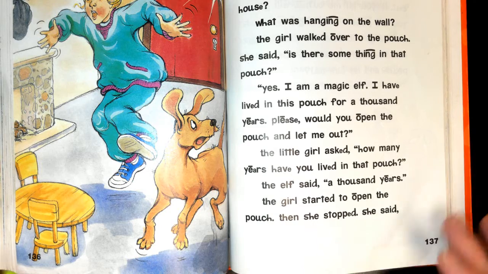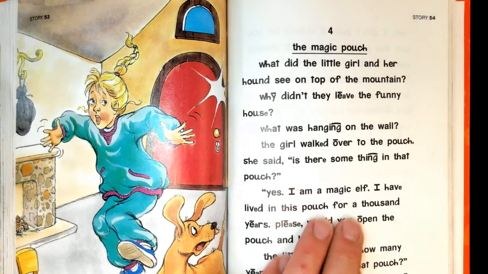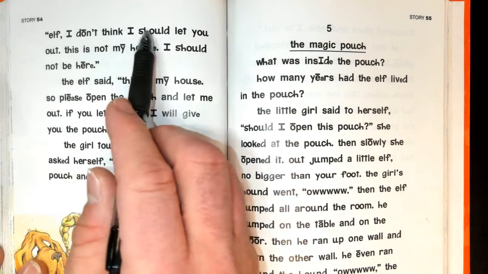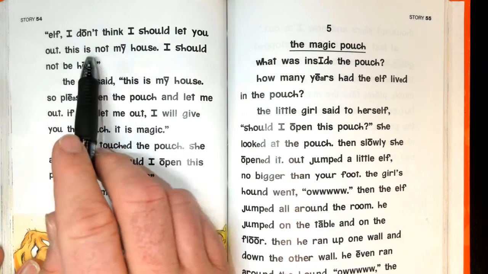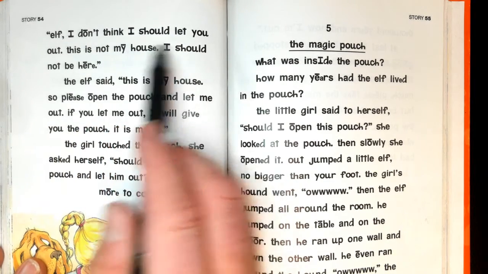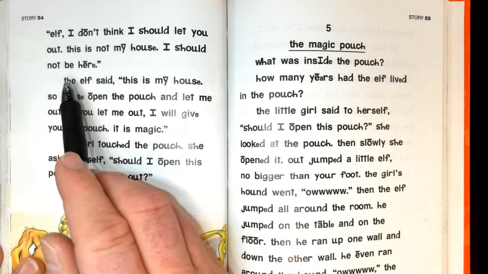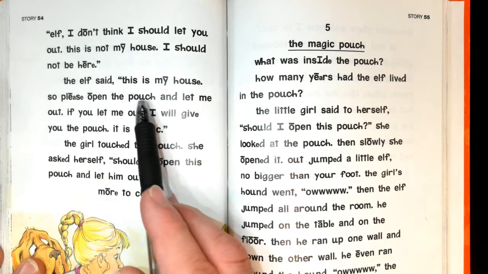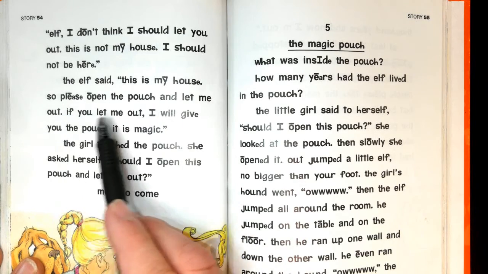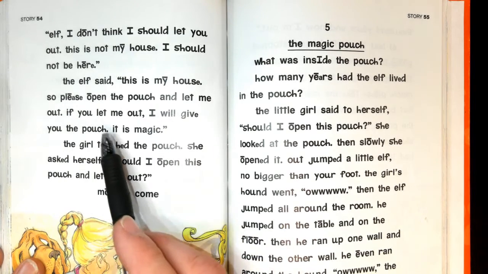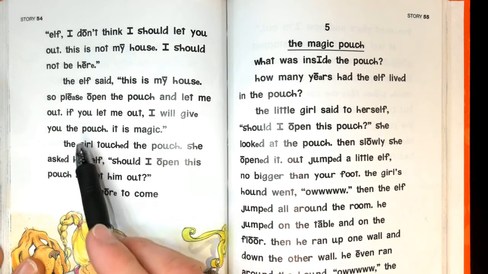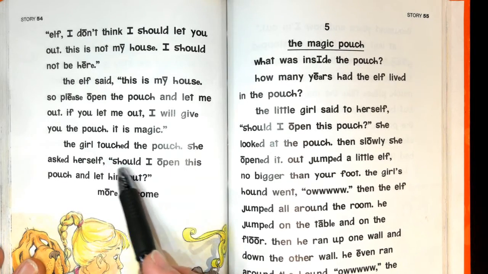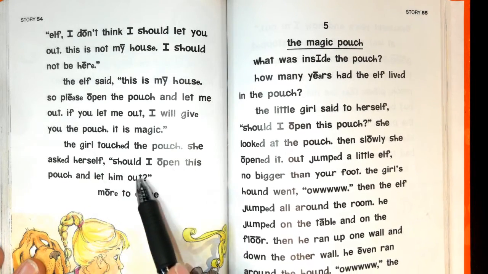Then she stopped. She said, "Elf, I don't think I should let you out. This is not my house. I should not be here." The elf said, "This is my house. So please open the pouch and let me out. If you let me out, I will give you the pouch. It is magic." The girl touched the pouch. She asked herself, "Should I open this pouch and let him out?"